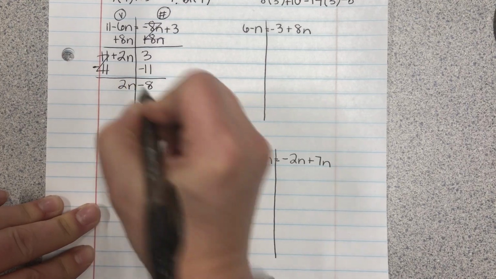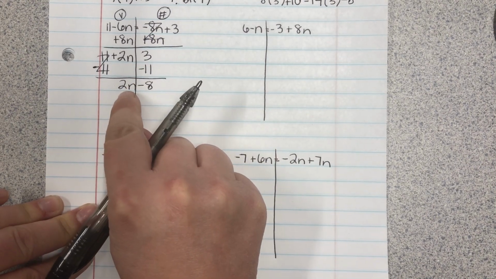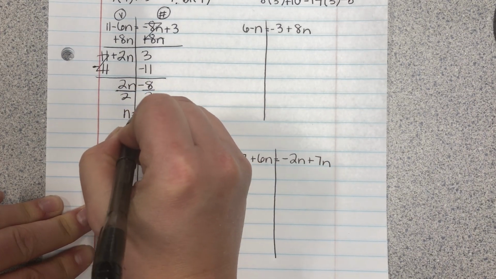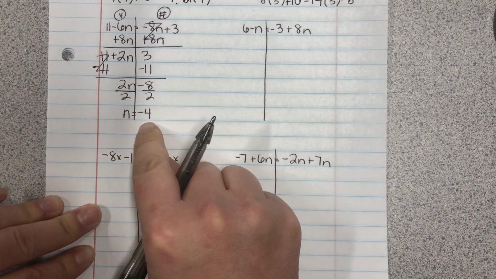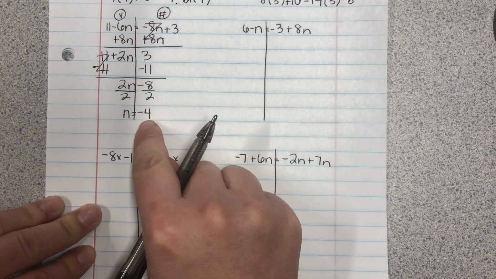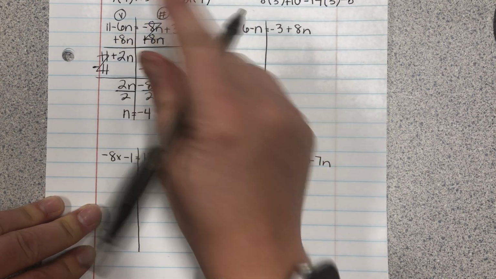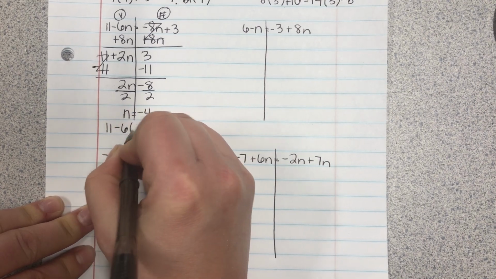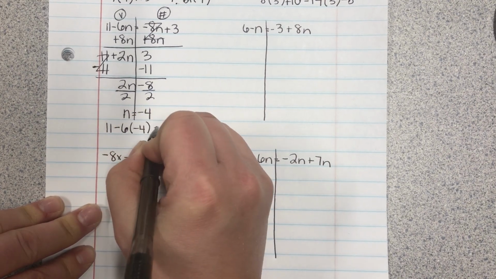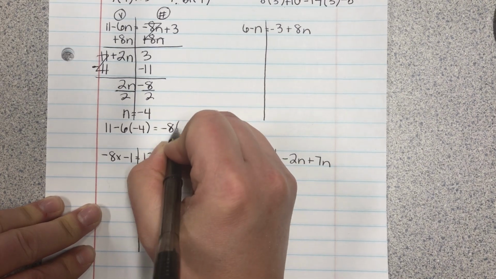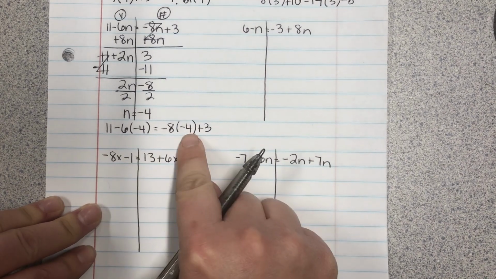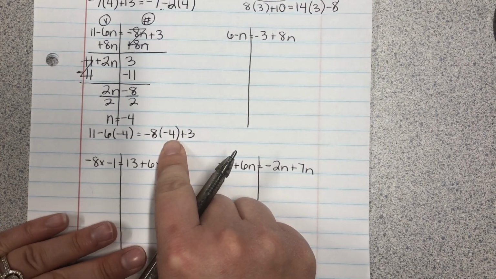Bring down, divide by the coefficient. The coefficient is 2, so n equals negative 4. Check with substitution by putting negative 4 in the n spot. So 11 minus 6, replace n with negative 4. Negative 8, replace n with negative 4, plus 3. Check that in your calculator. You get the same answer on both sides.